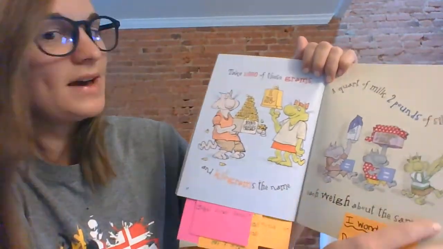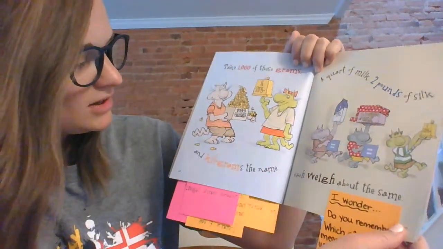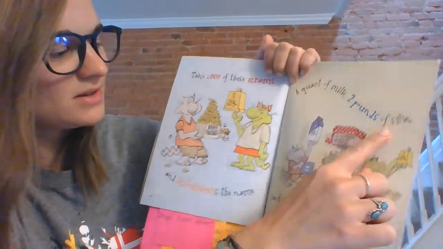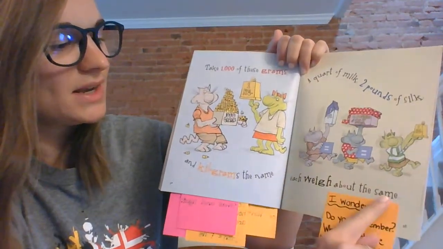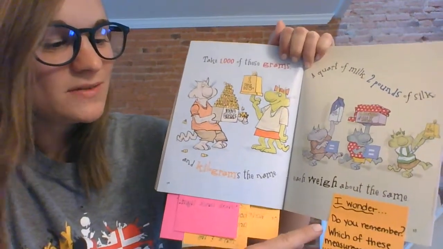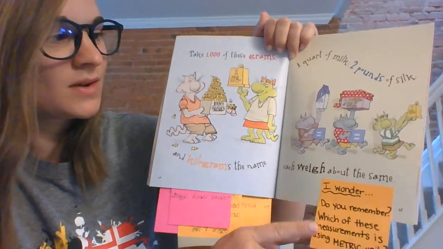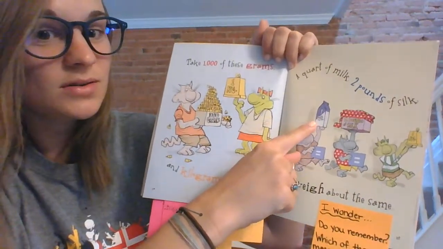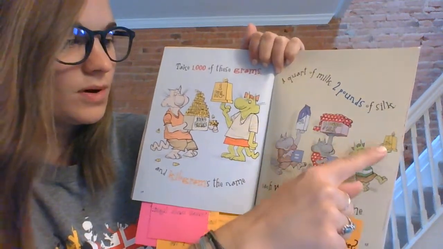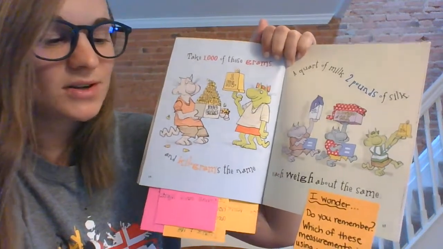Take 1,000 of these grams and kilograms the name. A quart of milk, 2 pounds of silk, each weigh about the same. I remember. Which of these measurements is using metric units? Are quarts metric or English? What about pounds? What about kilograms? Do you remember which units are metric?